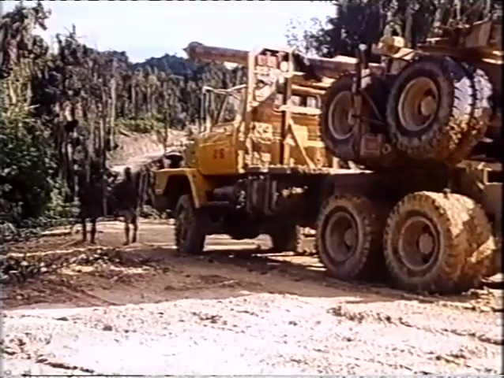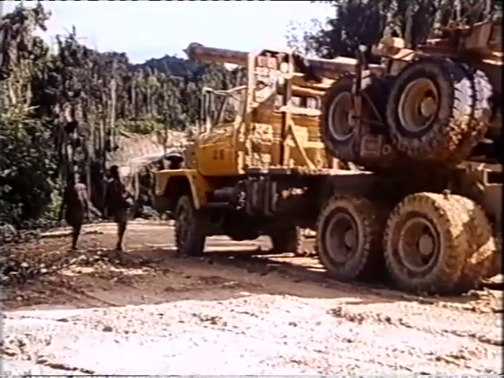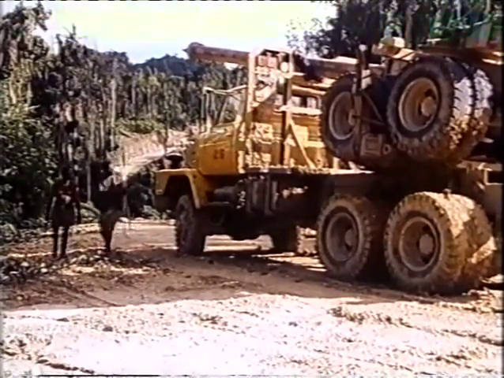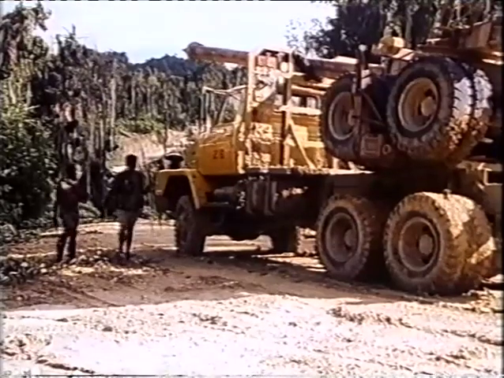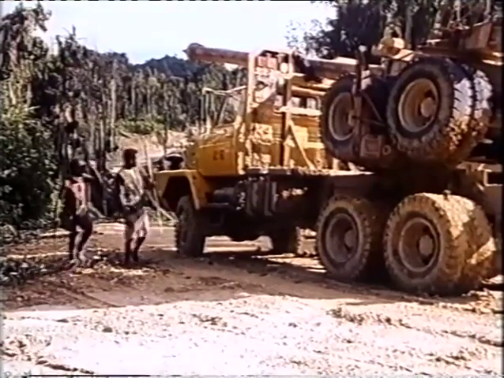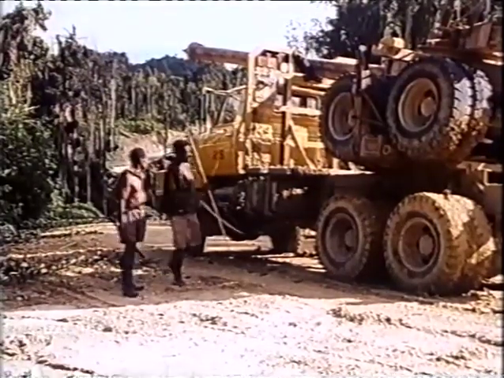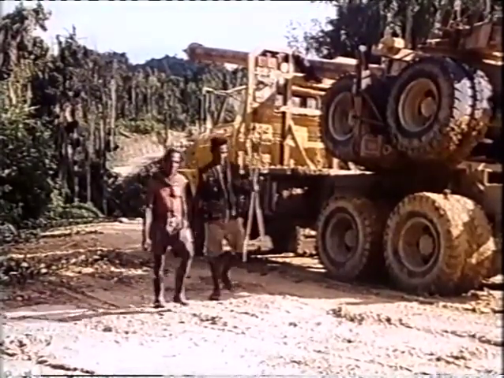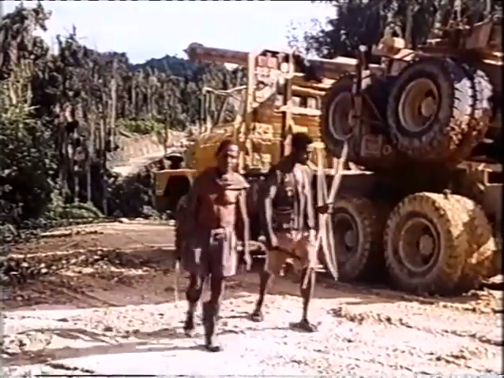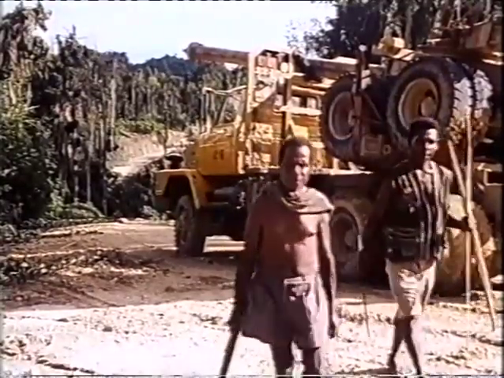Logging started here last year, but disputes have ground it to a halt. There's disputes over clan boundaries, and some are claiming that Robert Pasu doesn't have their interests at heart. And there's been ugly scenes as antagonism to the logging has been met with violence.